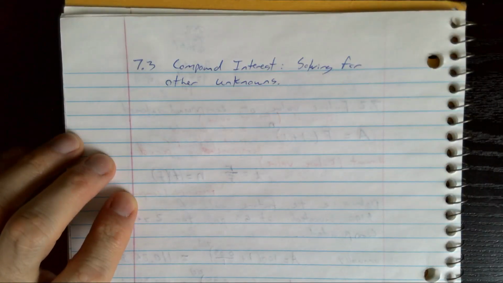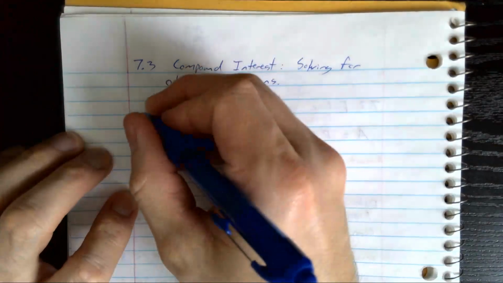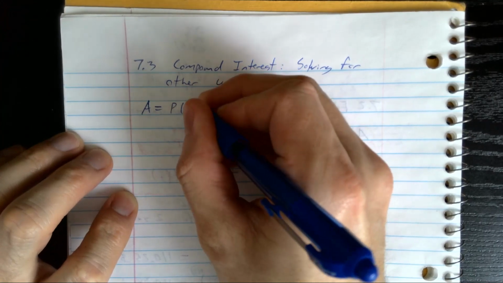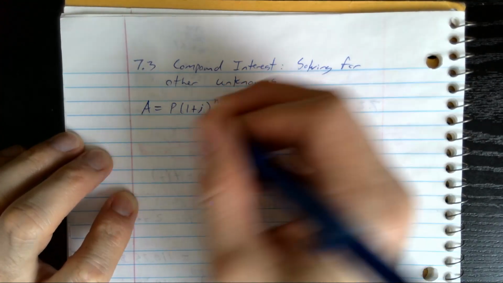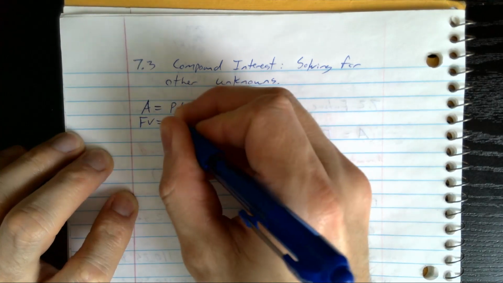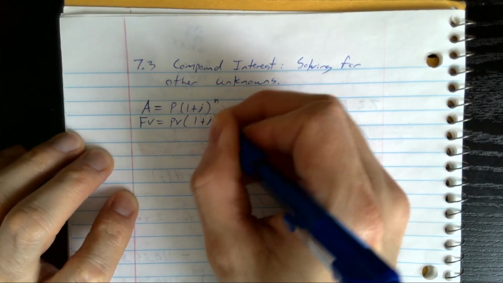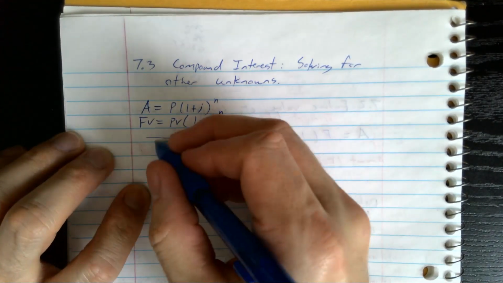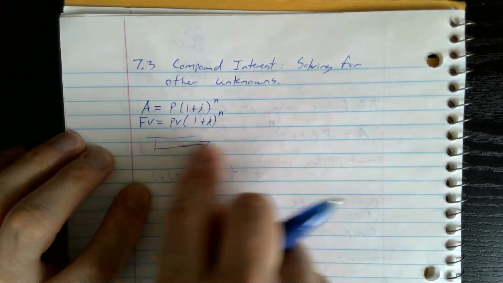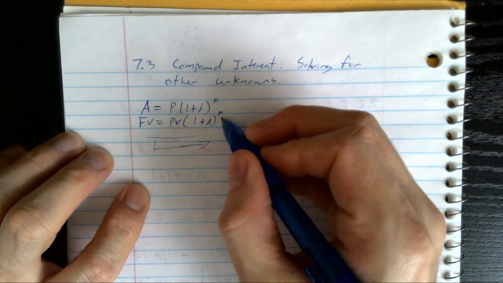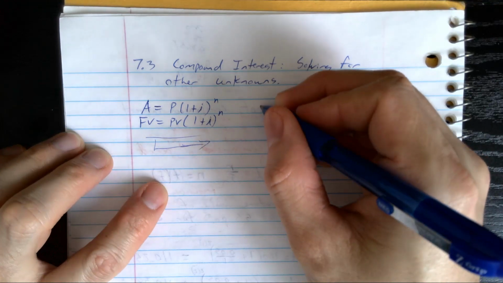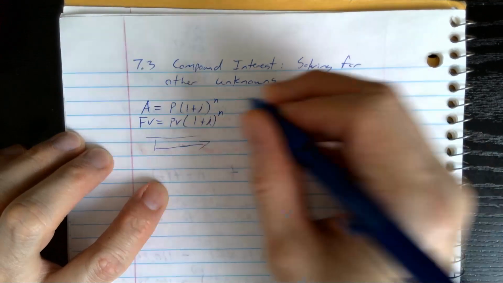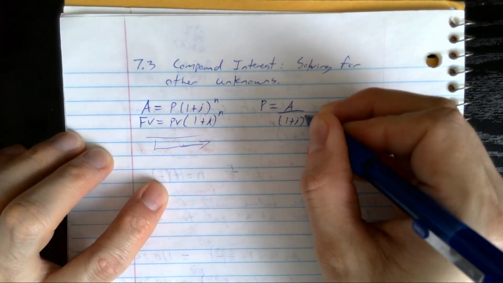Hello, class. In lesson 7.3, we were taking our formula for the future value of a compound interest investment. We could have written it as future value is present value multiplied by 1 plus our compounded interest rate to the exponent, the number of compounding periods. We talked about how, in 7.2, we were tracking it forward, and that's why we were seeing a positive exponent. If we wanted to isolate for our principal or our present value, we could have written it as A and then dividing both sides by 1 plus i to the exponent n.